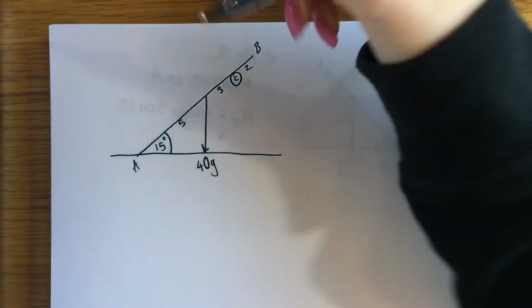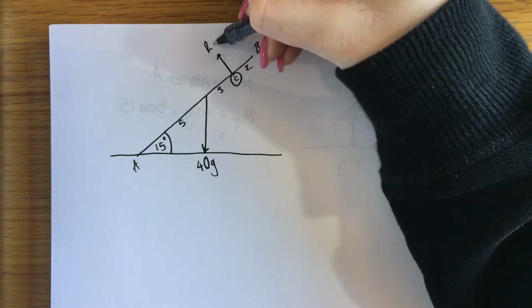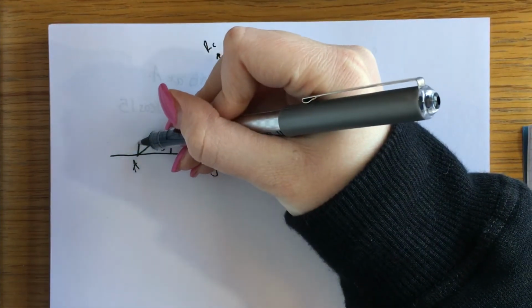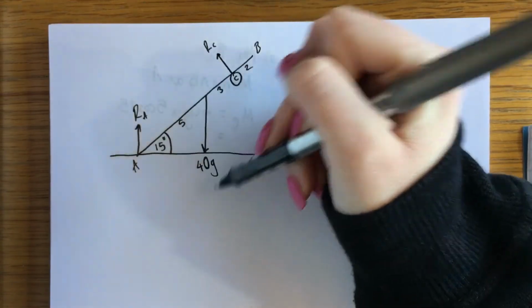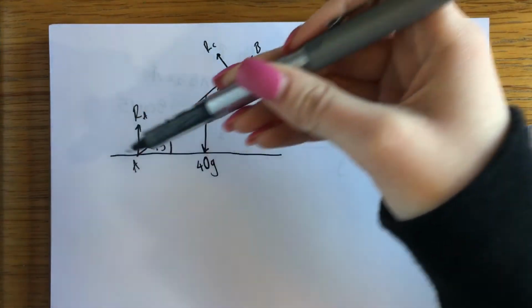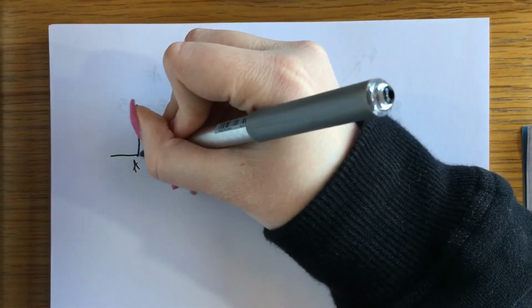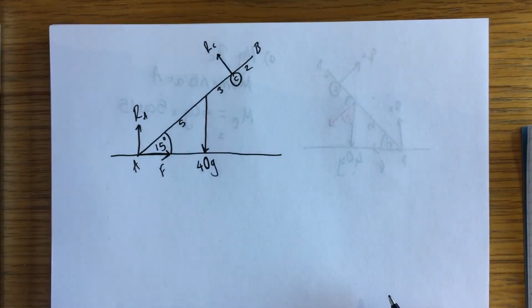So the first thing I need to do is add on my forces. I've obviously done my weight. I have a normal reaction at C because it's resting at C, and I have a normal reaction at A as well because it's resting at A. Now if this body were to move, the only way it's going to move against the ground is that way. So that means friction must be acting in that direction. Okay, so we can get started.